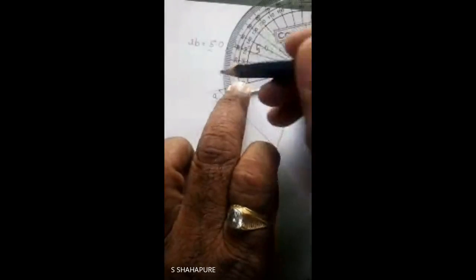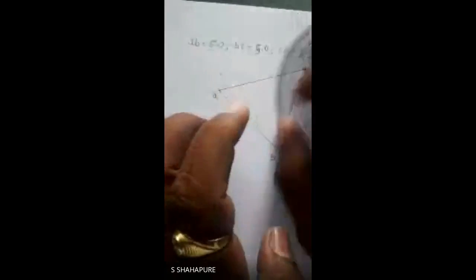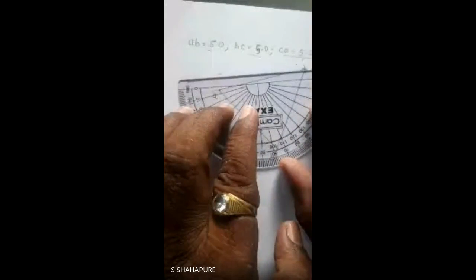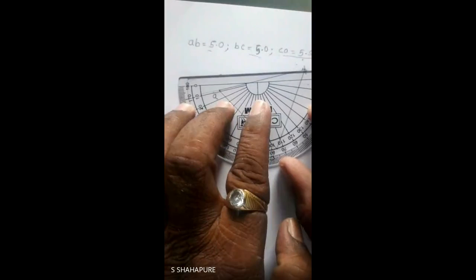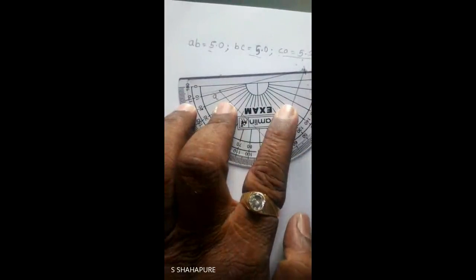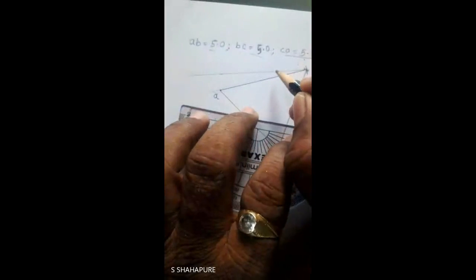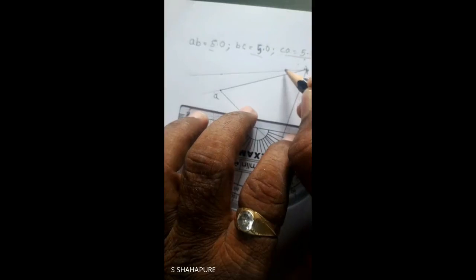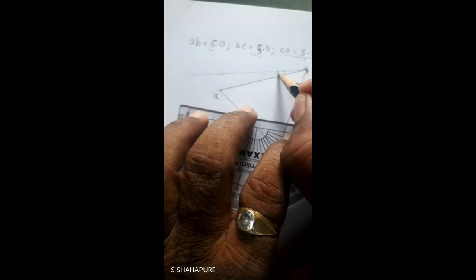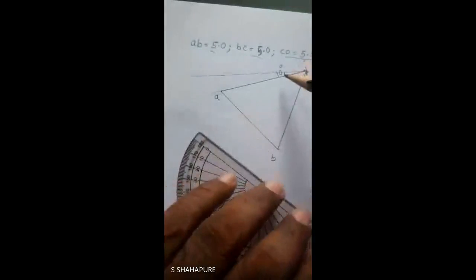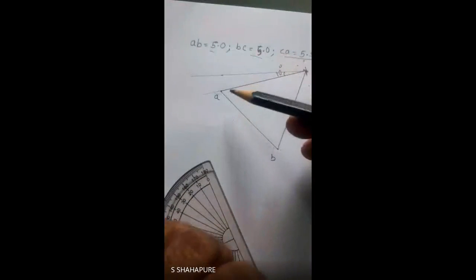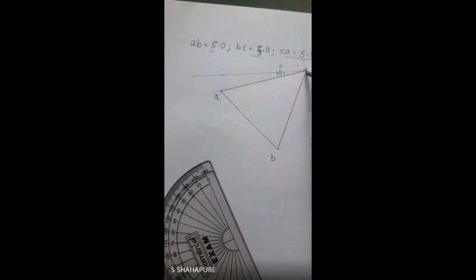So I have marked here a dot over here. Just I will draw the line like this at 10 degrees. So this is 10 degrees. This 10 degrees is the angle observed between A and B, that you have to make at C.